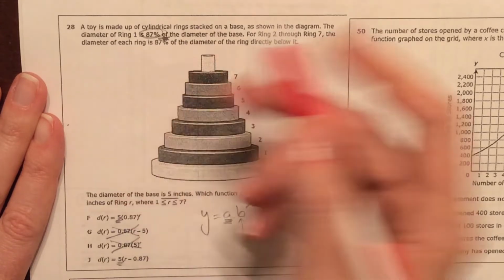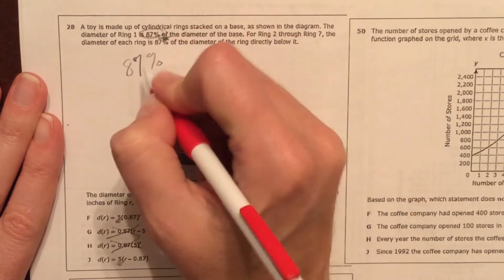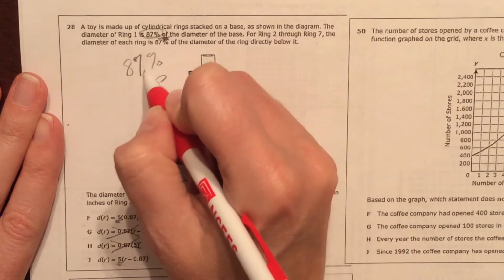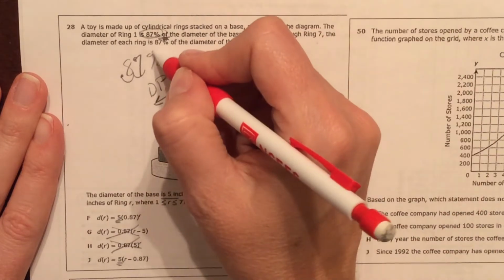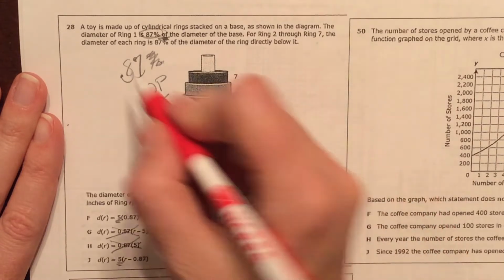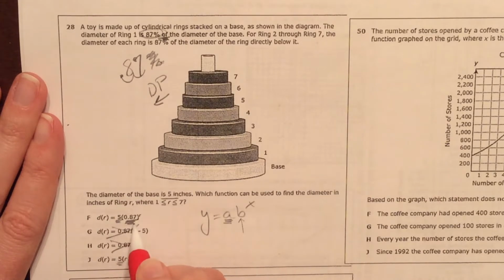This is what you're multiplying by. But you can't, again, multiply by a percent. So you move the decimal 2 to the left, and that's just dividing by 100. That's what's happening when you convert. You're either multiplying or dividing by 100. So we're going to multiply by 0.87, and that's this one right here.